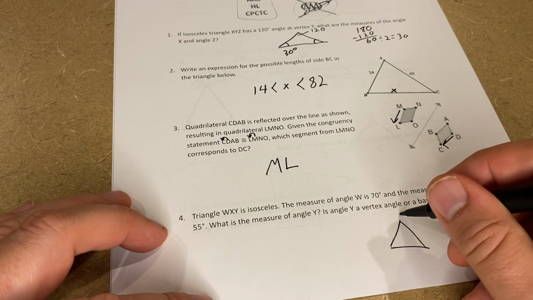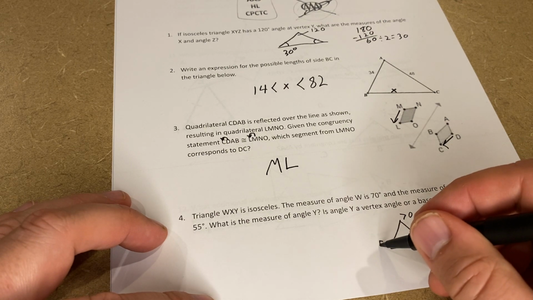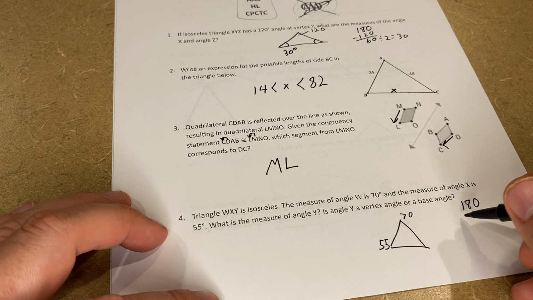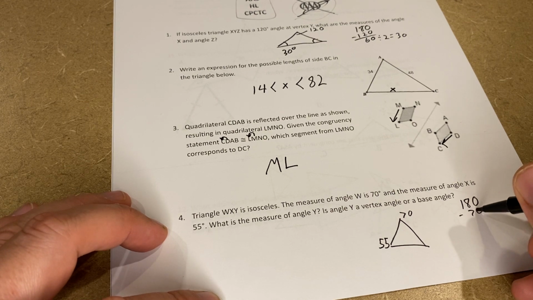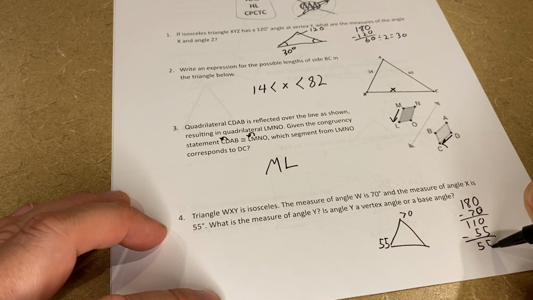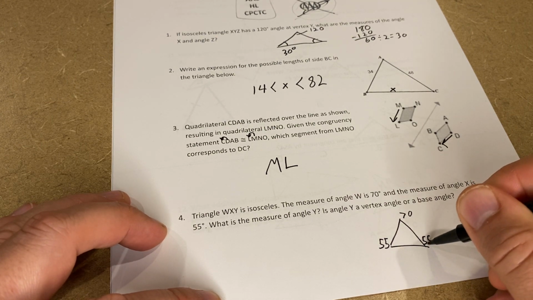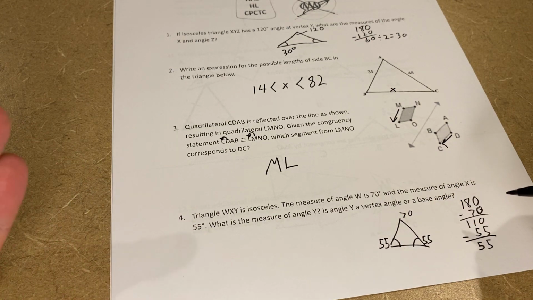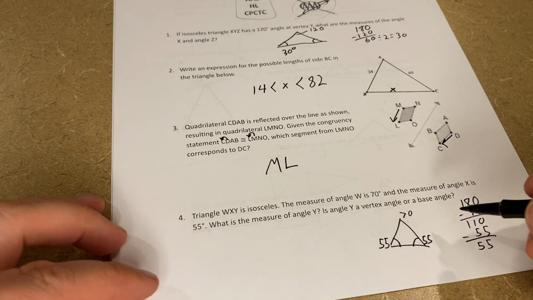One vertex is 70 degrees. One vertex is 55 degrees. I know the whole thing has to equal 180, so I can just do some quick math. I subtract 70 from 180, I get 110. I subtract 55 from that, and I get 55. So these two bottom angles are the ones that are going to be congruent. They are my base angles.